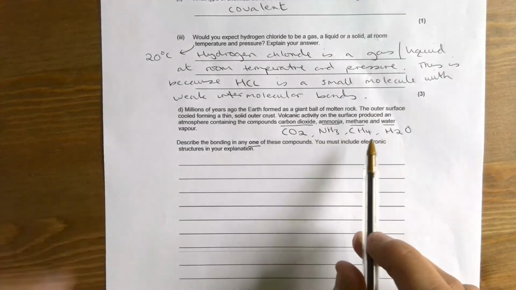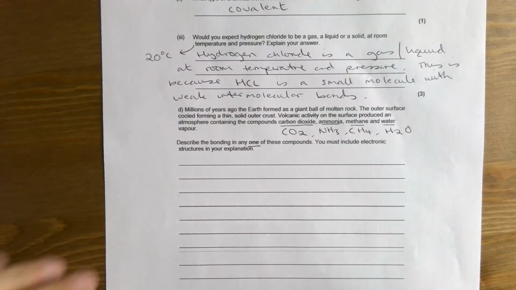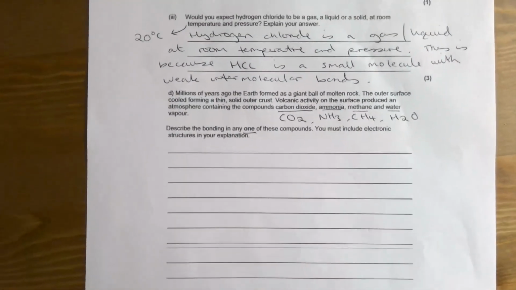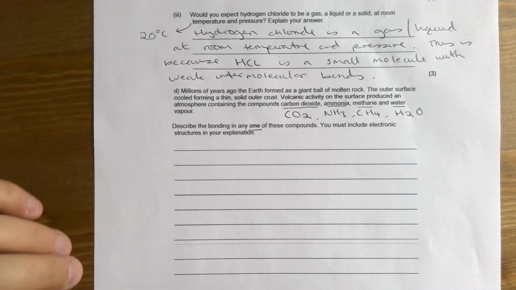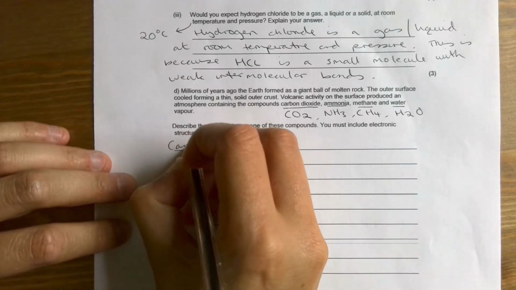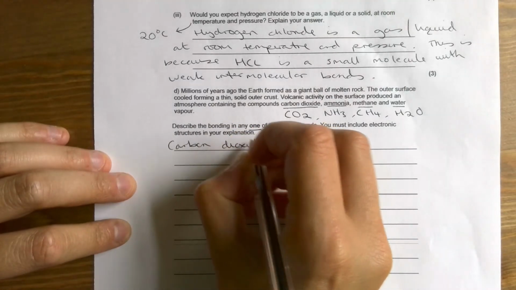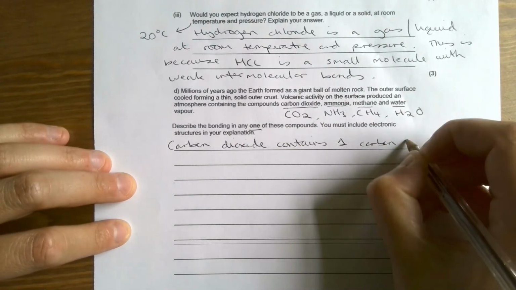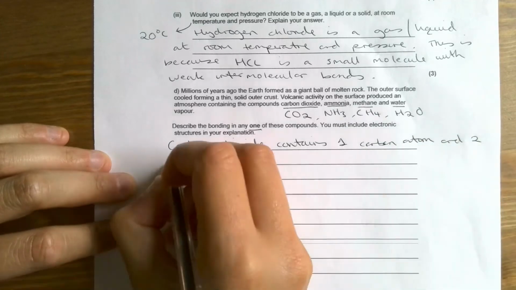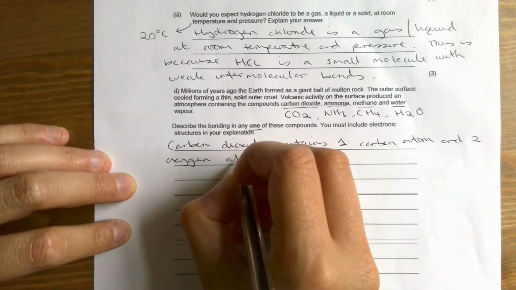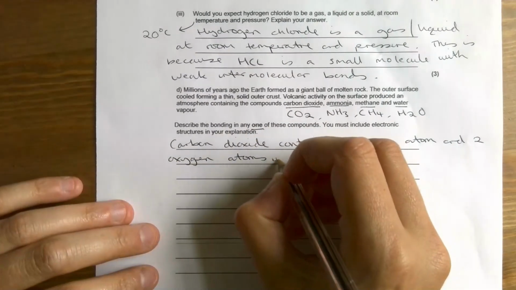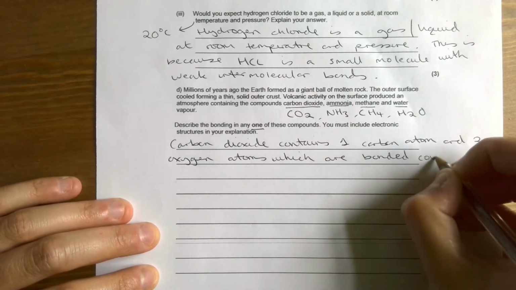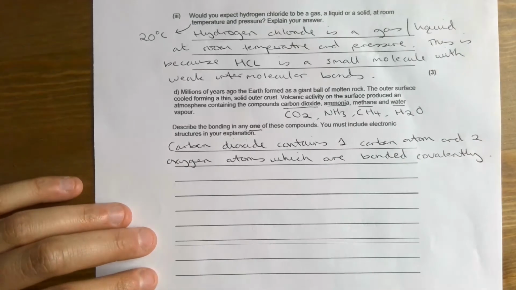Okay, you then got to pick one of these and describe the bonding. So I'm going to go with carbon dioxide. But I'm going to answer for carbon dioxide, but the structure of my answer would work for any of these 4. Okay, so first thing I'm going to say is carbon dioxide contains 1 carbon atom and 2 oxygen atoms, which are bonded covalently. And know it's covalent bonding because they're both non-metals.